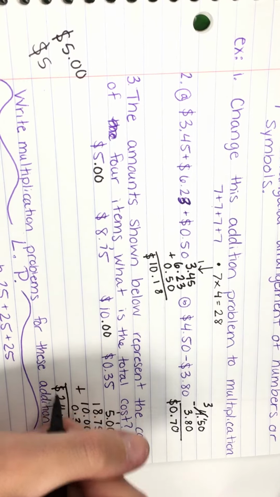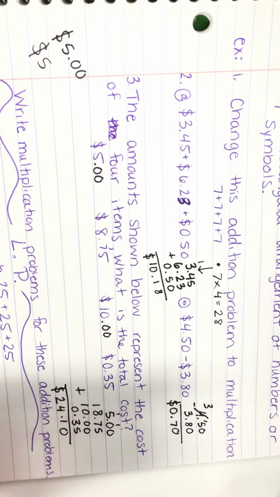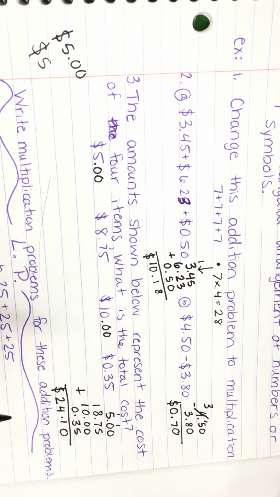And I can't forget my dollar sign. $24.10 is the cost of all these items. Whoops, I hope that you did that right.